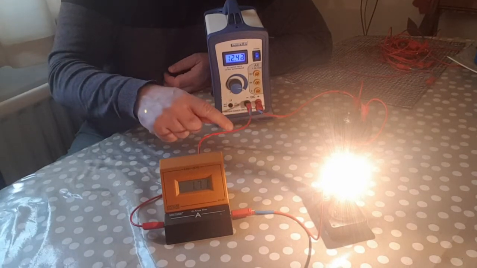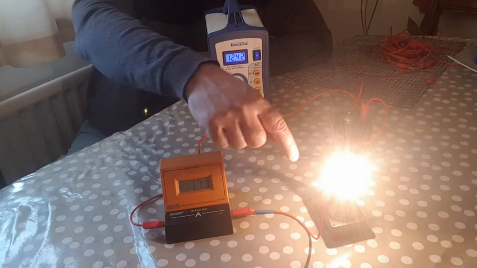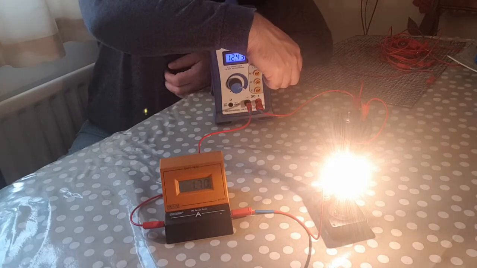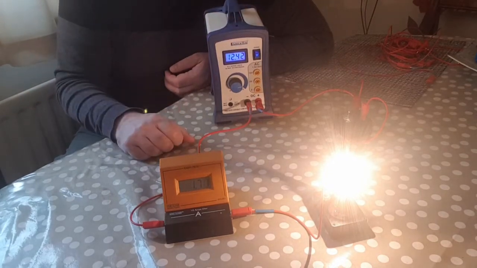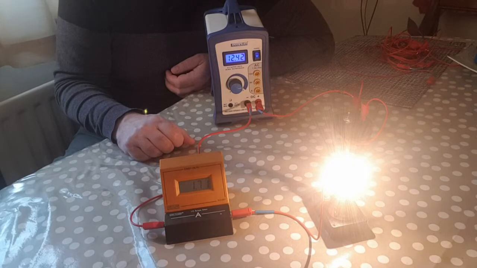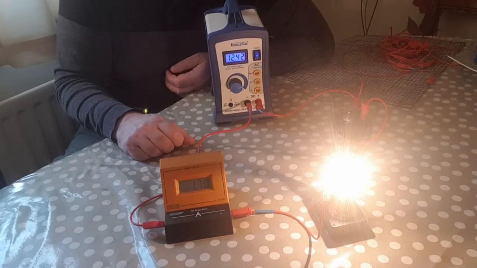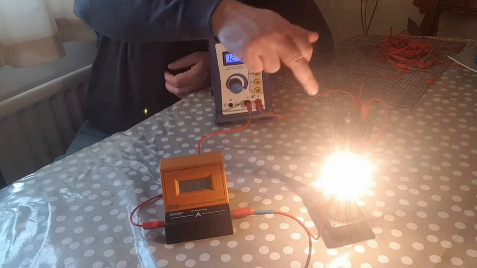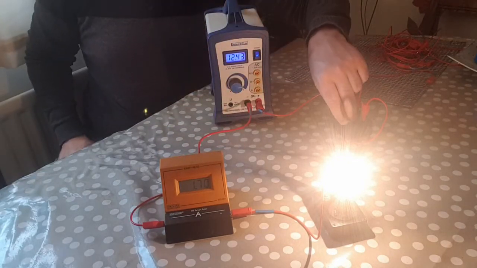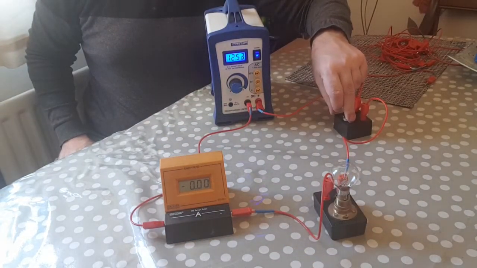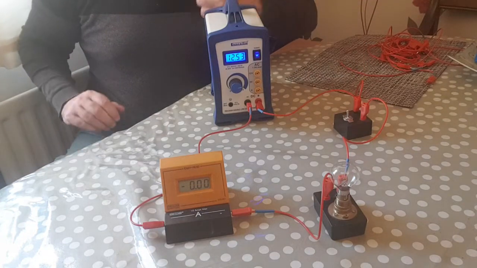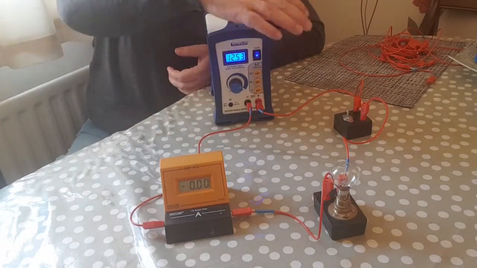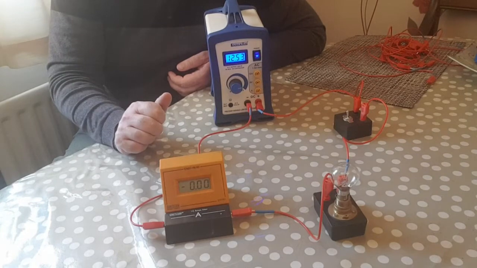They'll move from the negative around the circuit and back to the positive. Of course, negative charges repel negative and they're attracted to positive. And there'll be a continuous stream of electrons passing around the circuit as long as the circuit is complete. As soon as the circuit is broken, that flow of electrons will stop at all points within the circuit.